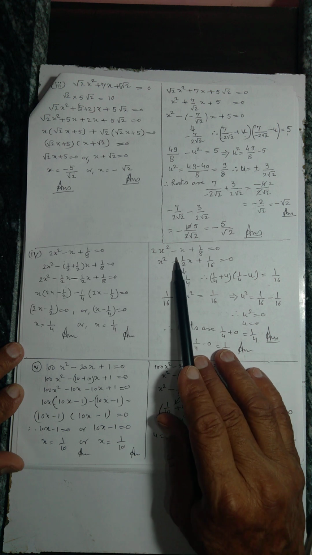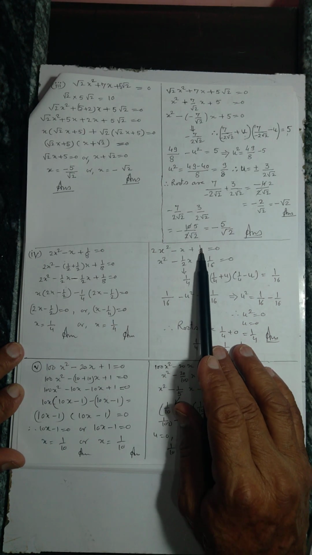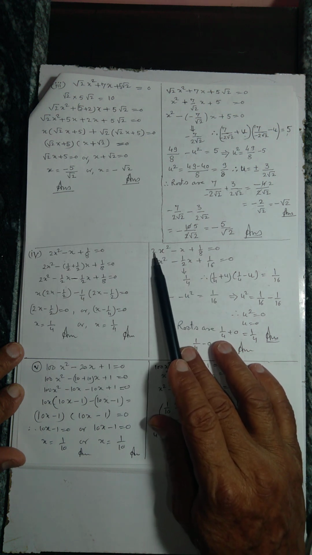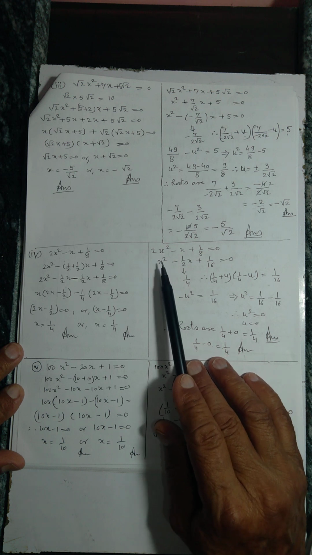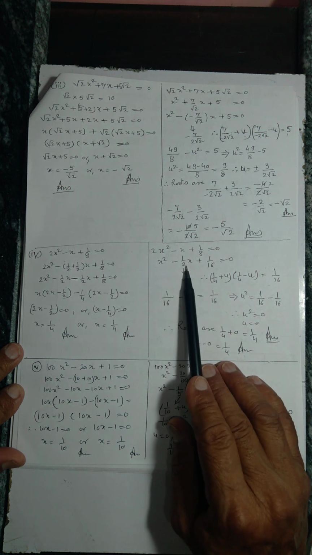Now in the second method, you see 2x square minus x plus 1 by 8 equal to 0. Now to reduce, the coefficient of x square should be equal to 1 here. So I have divided the complete quadratic equation by 2.